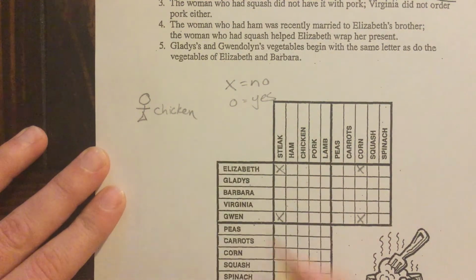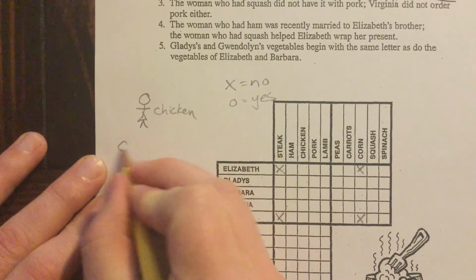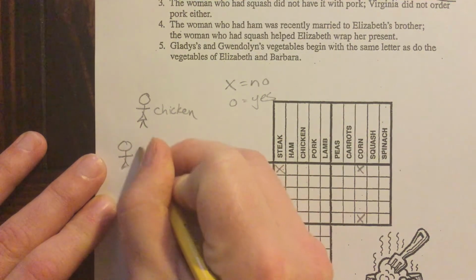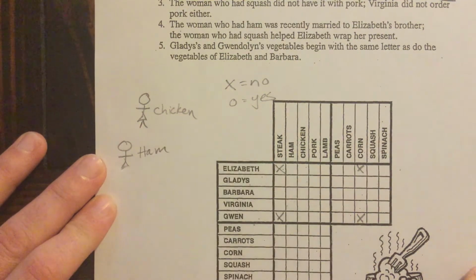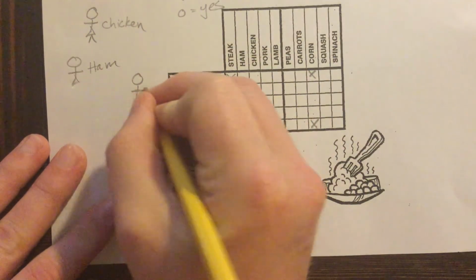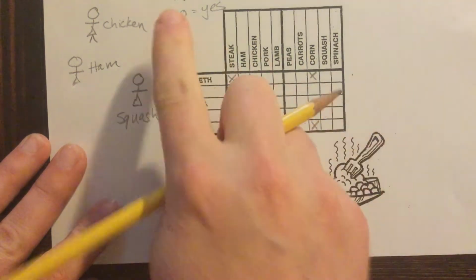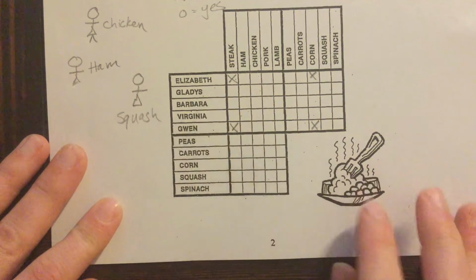I don't know her name yet. And I'm not calling her names or anything, but she ate chicken, so we're going to call her Chicken. Here's the woman who had ham. And then the woman who had squash. So there's a lady who had chicken, a lady who had ham, a lady who had squash.